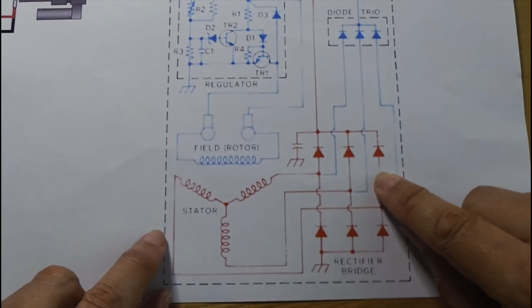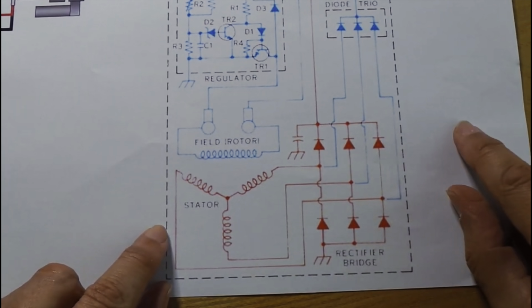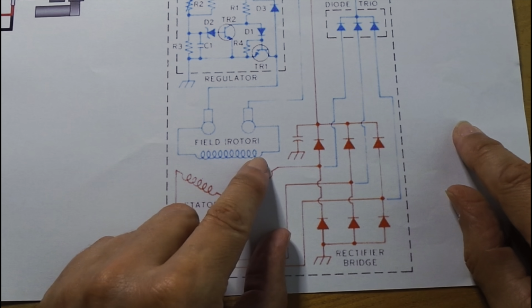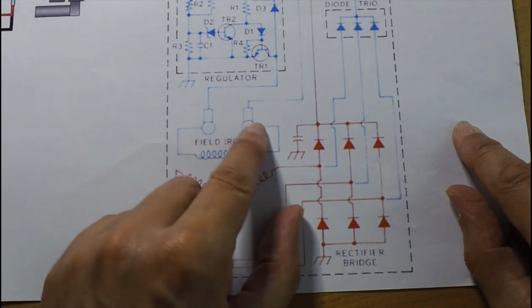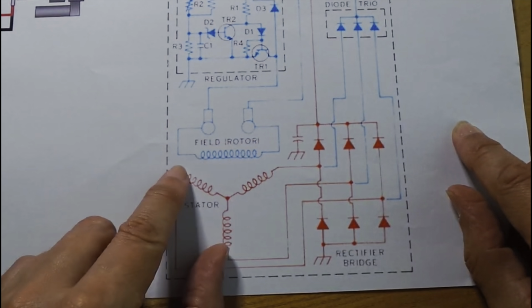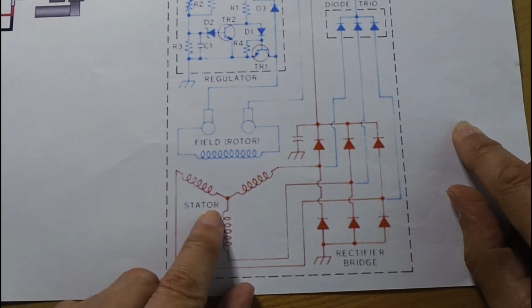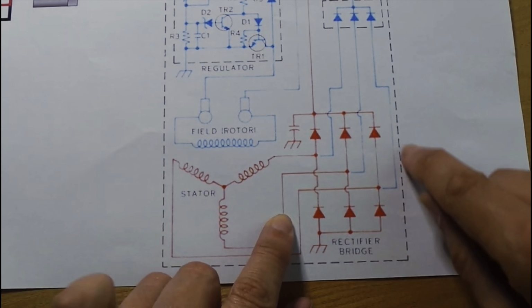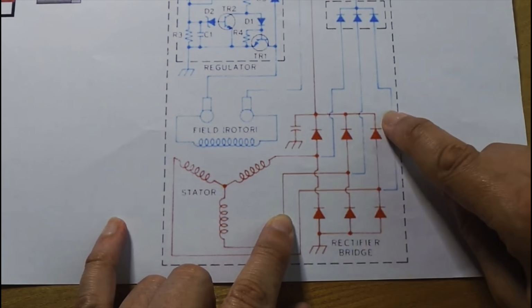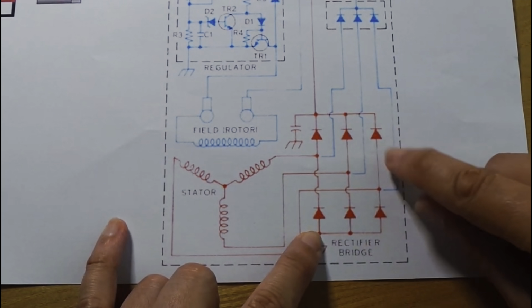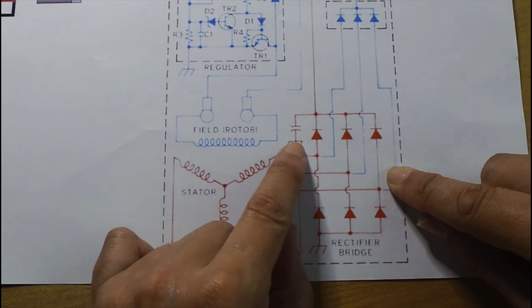And you can see that the way that these alternators operate is that we have a rotating winding which generates a magnetic field, and then we have a stationary winding called the stator, which is actually a 3-phase winding, and that is fed to a rectifier bridge comprising 6 diodes and a capacitor.